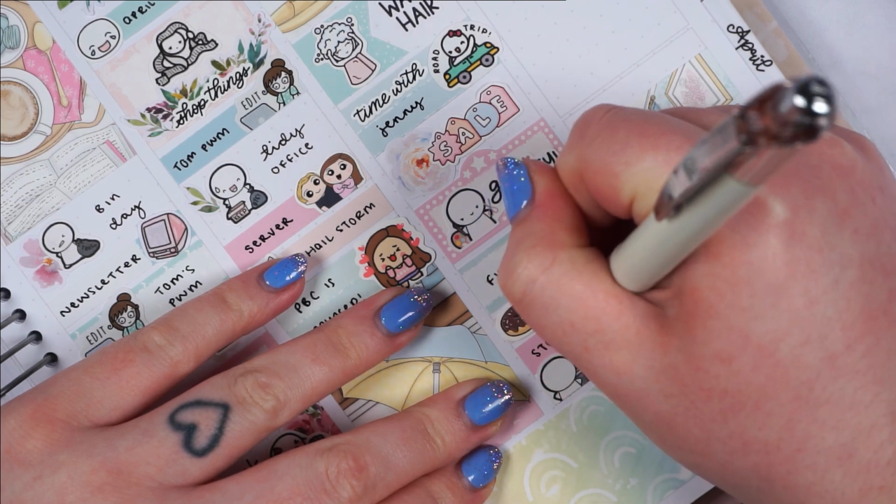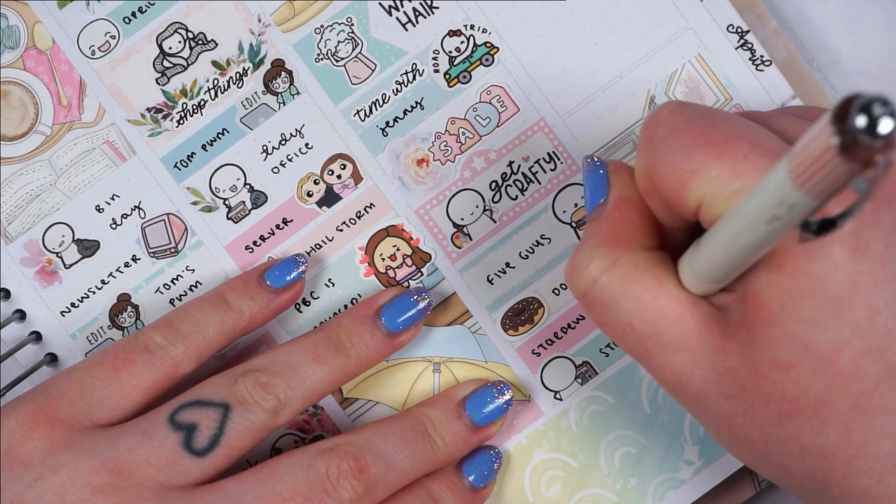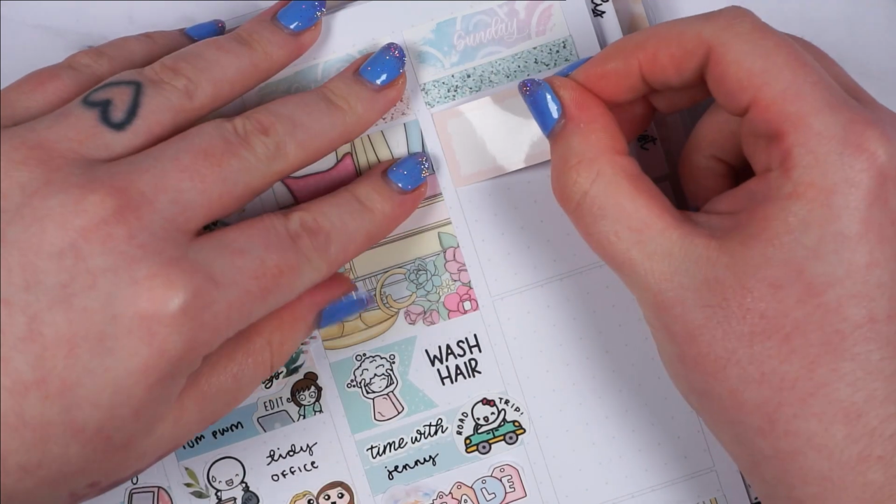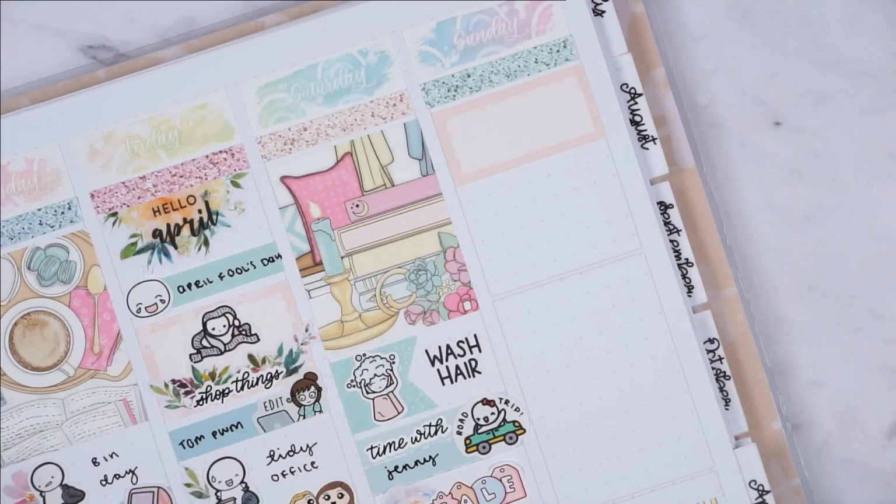But anyway, let me say where the stickers are from. The Five Guys sticker and Get Crafty and Stay Close, and this sticker I used to mark Stardew are all from the Coffee Monsters Co, and the donut is from Fox and Cactus.